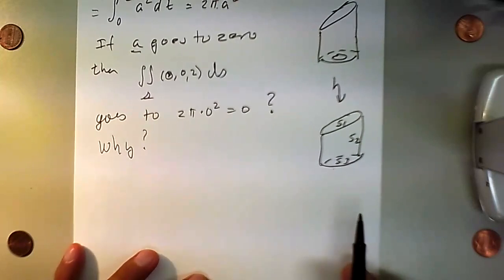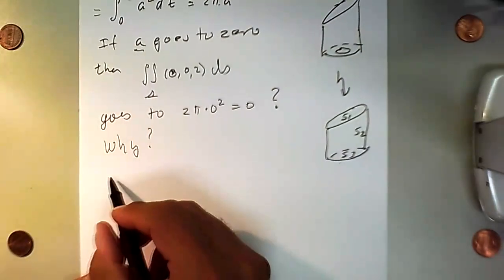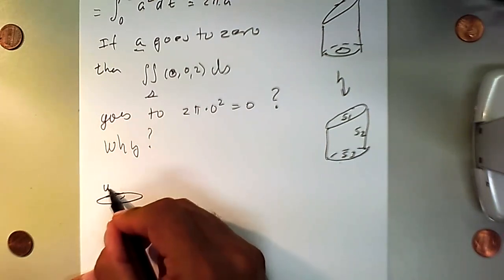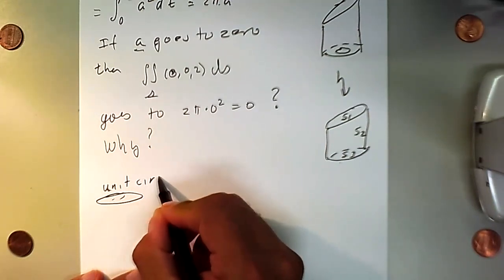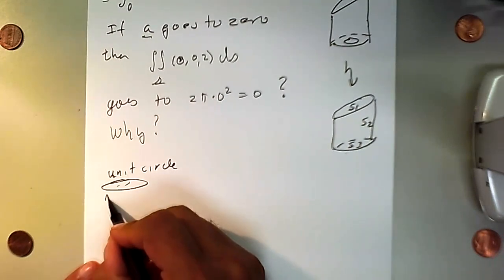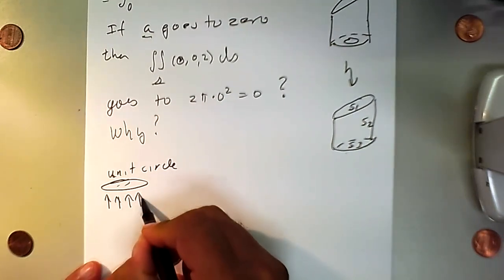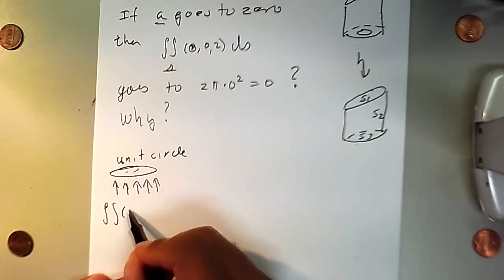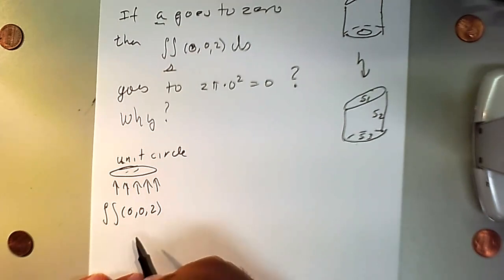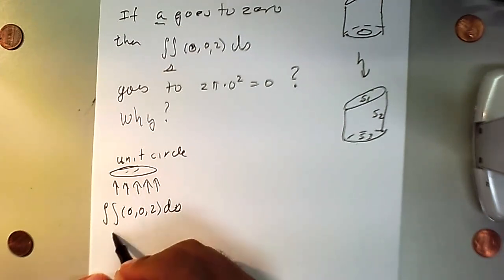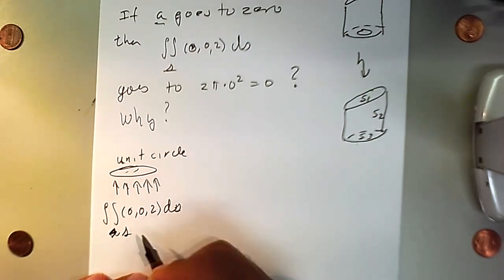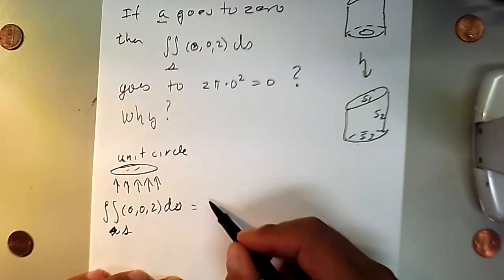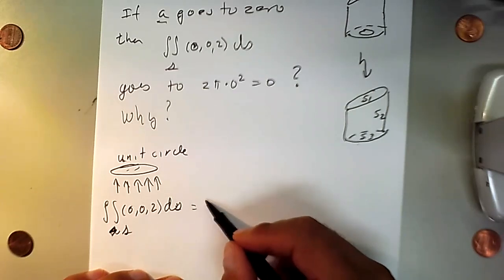And you may say, well, we just get 0. But think about this. If you just have the bottom, just the unit circle, nothing else, and we do a surface integral of 0, 0, 2 over that surface with respect to S. We've done this many times, or you should be able to figure this out. It doesn't take too long to figure out that we end up with 2 pi.